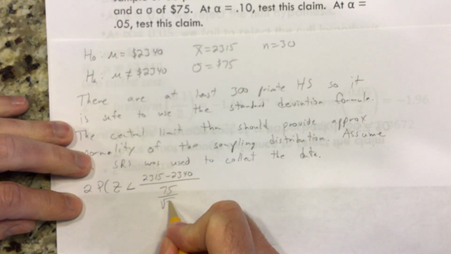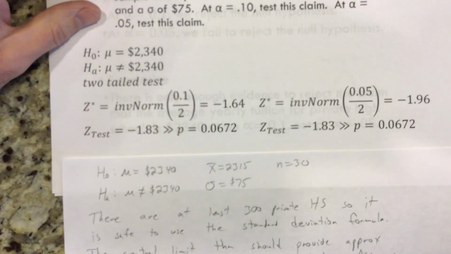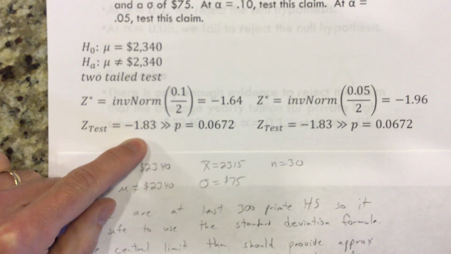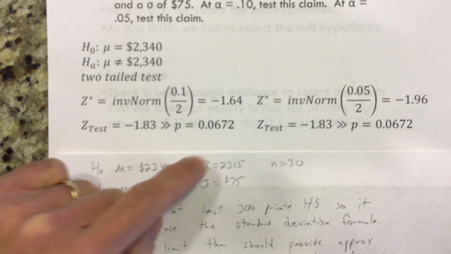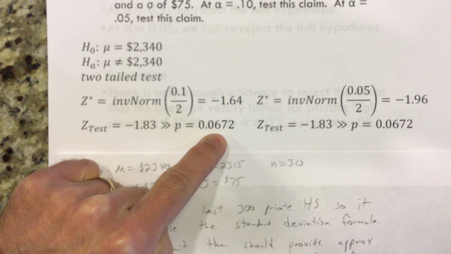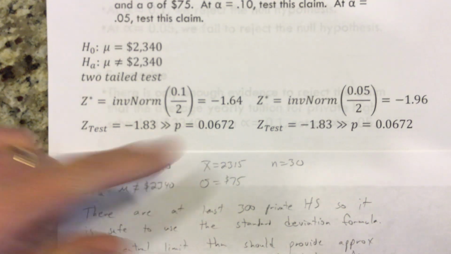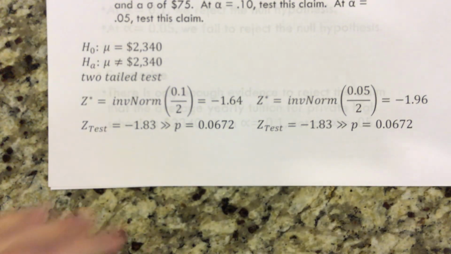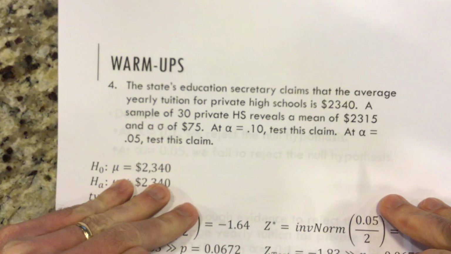75 over the square root of 30. All right, so there you go, there's our work. Figure out what z that is. Apparently it is negative 1.83. And that's what's interesting here. If we're interested in a 10% alpha, well, we have enough evidence, right? If we're interested in a 5% alpha, we don't, because our p-value is between 5 and 10%. So depending on your alpha depends whether or not you should be rejecting this null hypothesis.